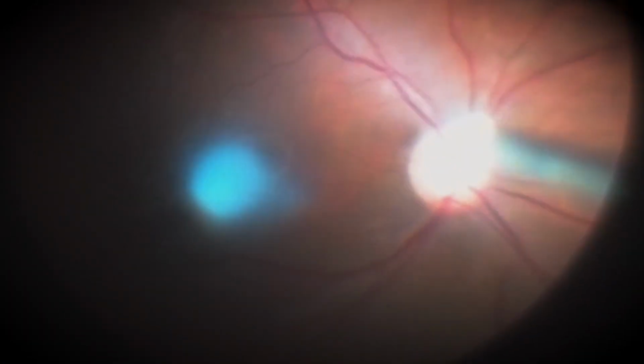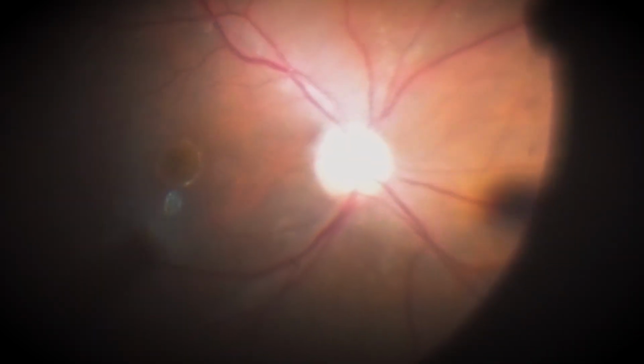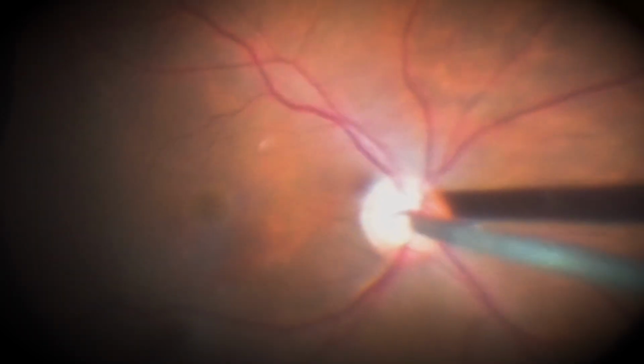Using the macular lens of the wide-angle viewing system provides a magnified view, facilitating PVD induction from the edge of the optic nerve head. Triamcinolone acetonide is particularly effective for this purpose, as its crystals adhere to the vitreous, making it visible and easier to identify. Additionally, BBG dye can be used to stain the vitreous, with the blue color aiding its identification.